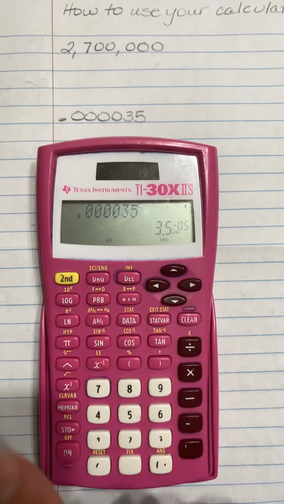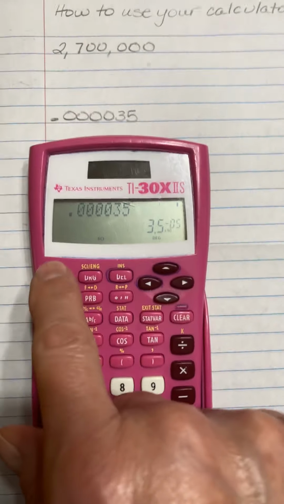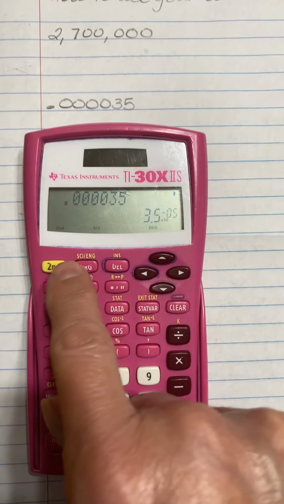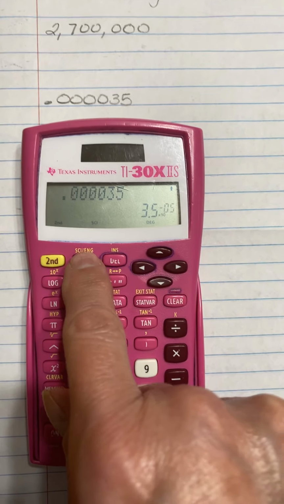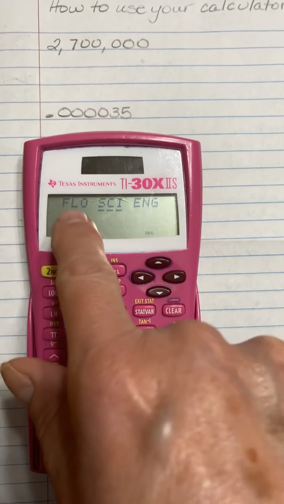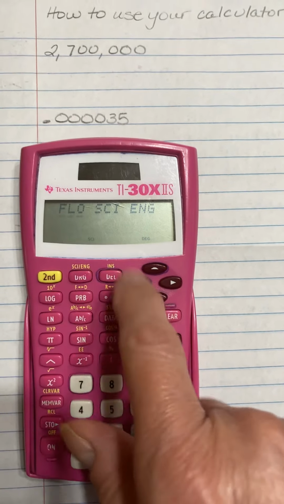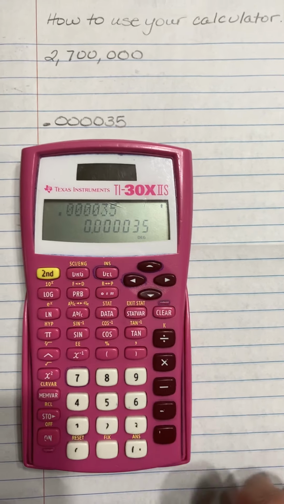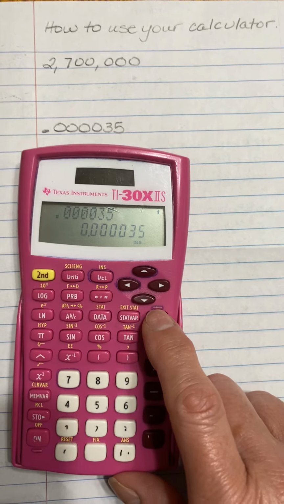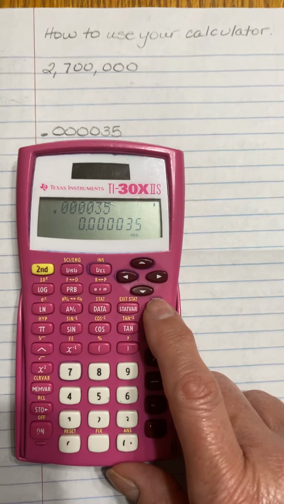Now to put your calculator back to standard form, you could clear your memory, or you can hit the second, that SCI, the PRB button, SCI-ENG, and then just use your left arrow button and put it back to flow. When you do that, we have it back in standard form. And now your calculator is ready to use for any computations that you need.